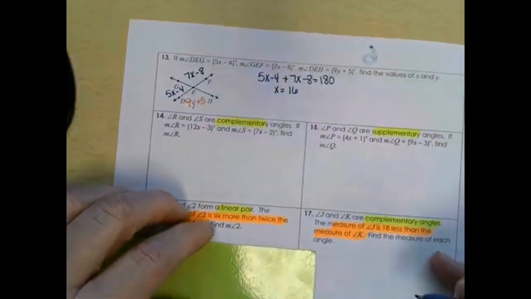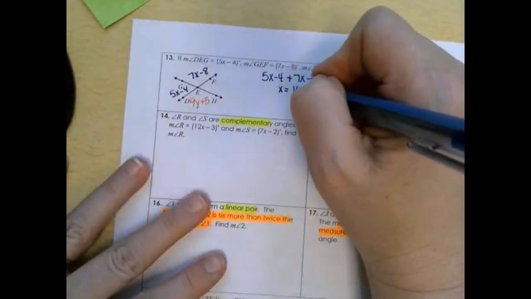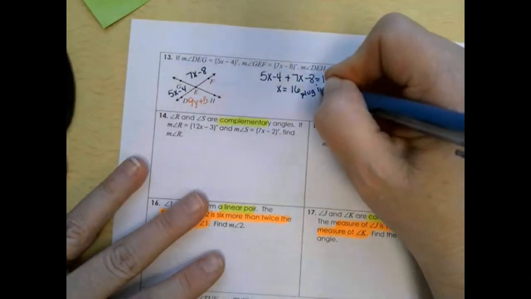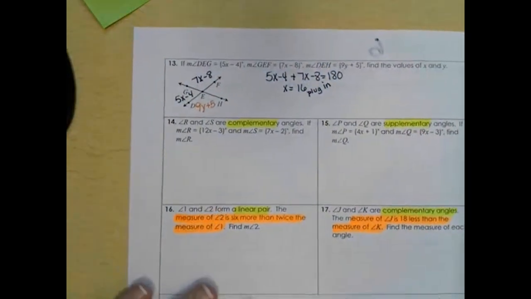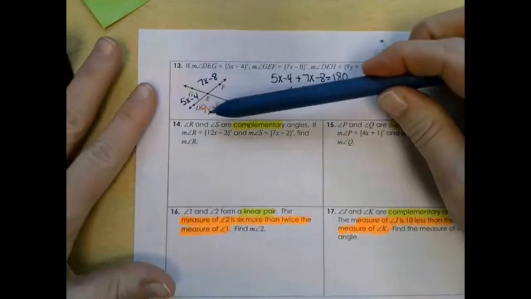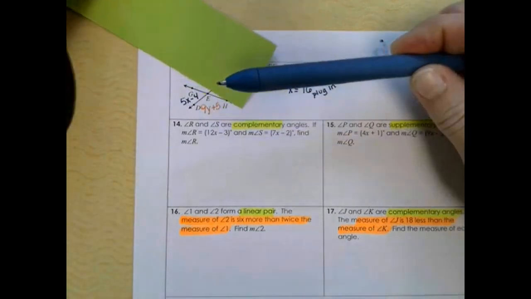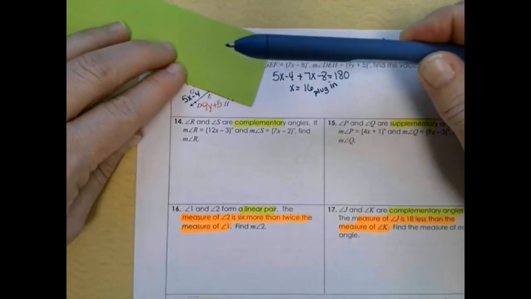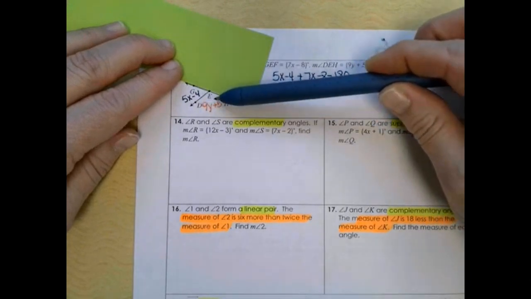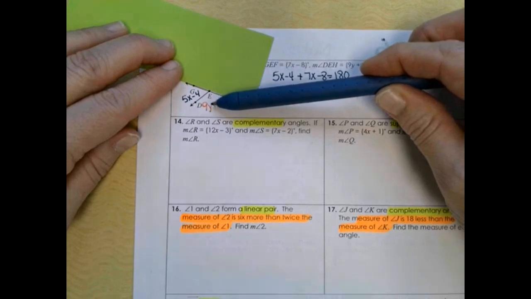Now, to find y, we are going to take the 16 and plug the 16 in somewhere. So we have to study the problem and figure out what we could do. I have to have some kind of relationship with this angle here. I'm going to show you the two options. One of the options is I can plug in the 16 here, and then what do you know about these two angles? They would add to 180.